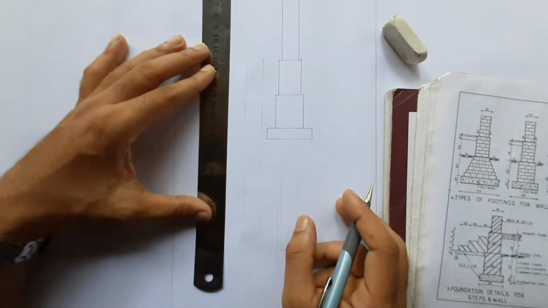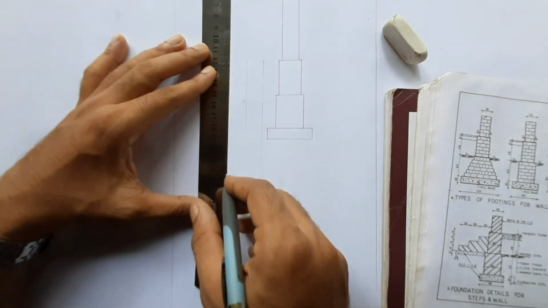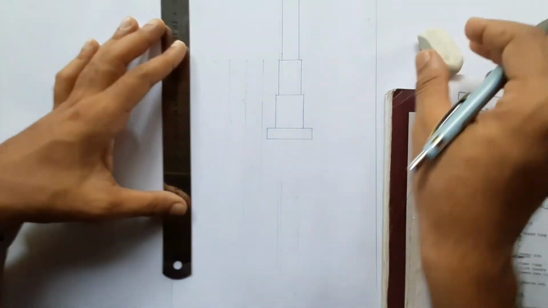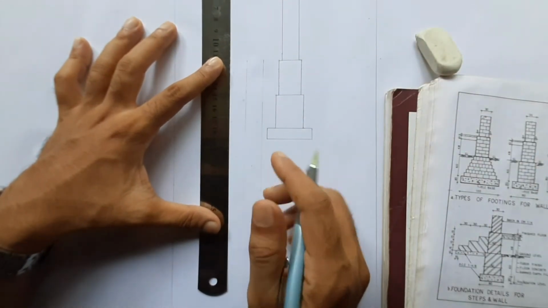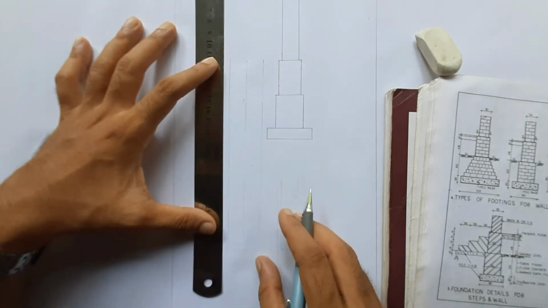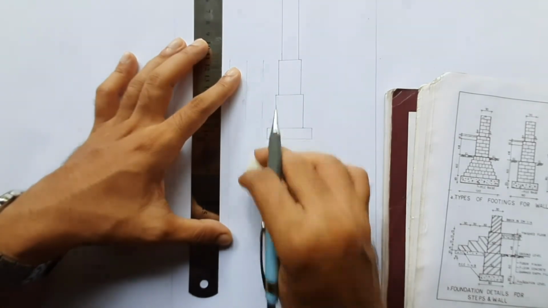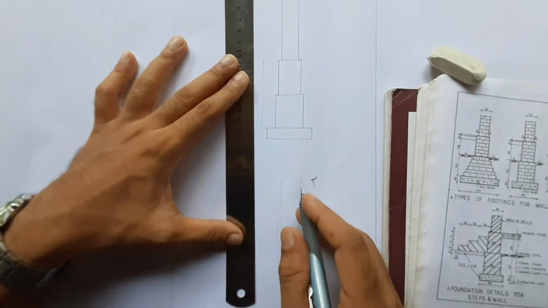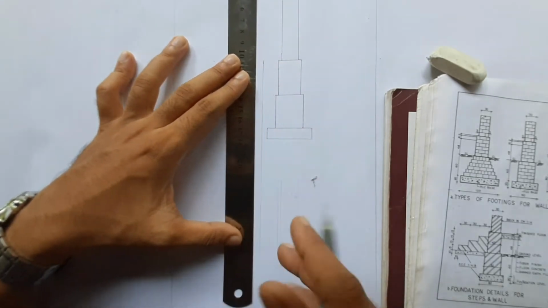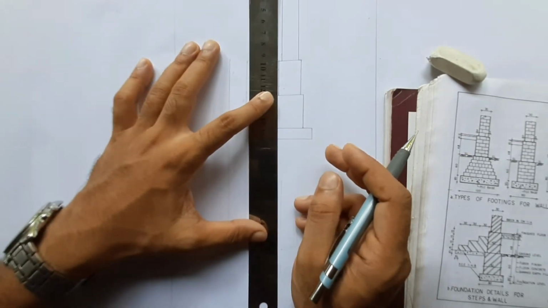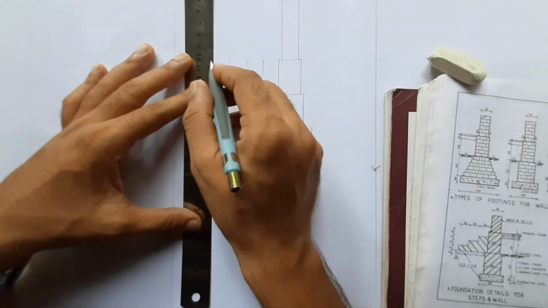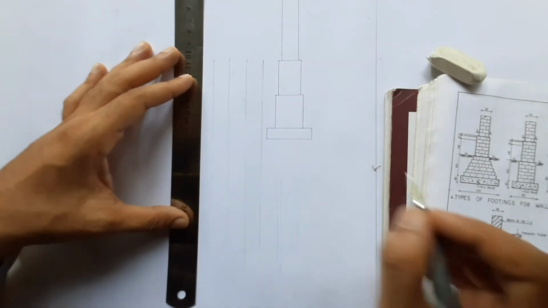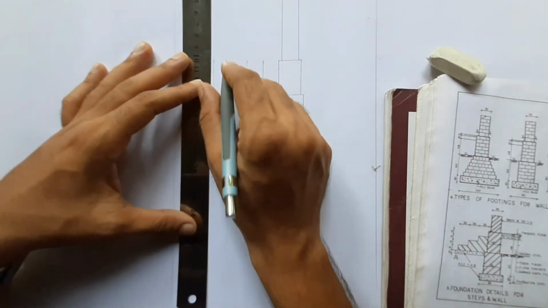After that, okay, up to this much you should draw.